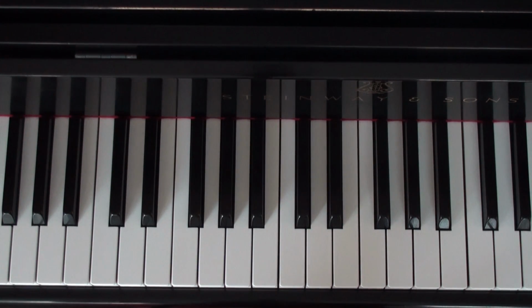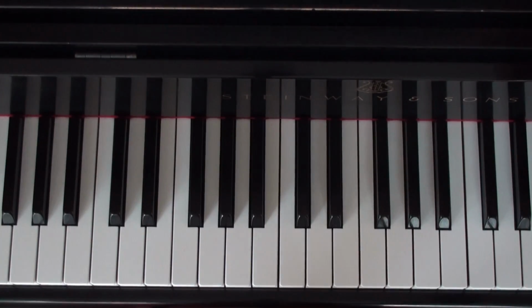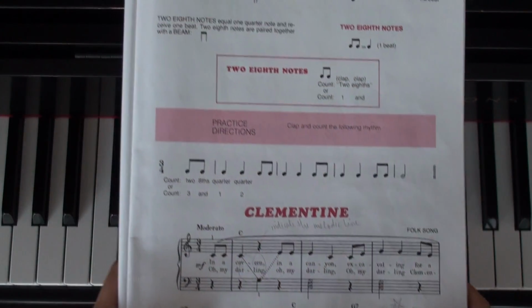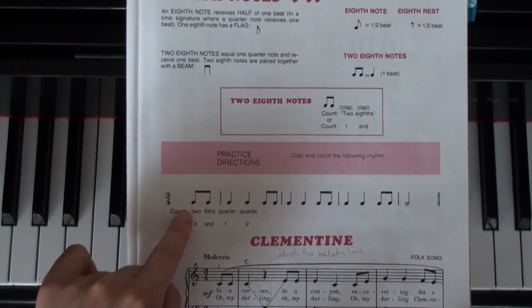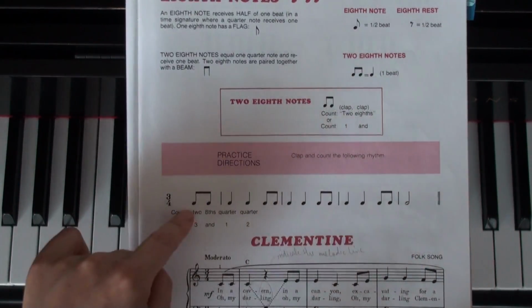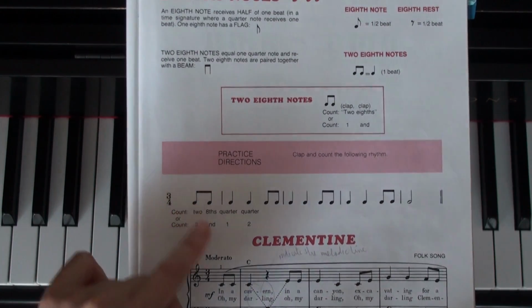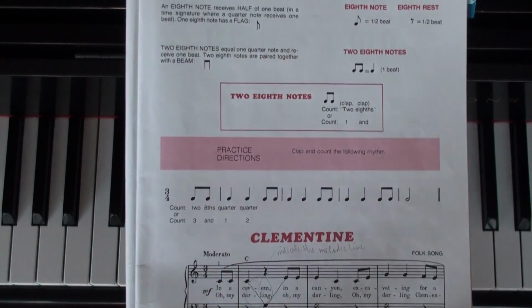Okay, now you have an example on page 23. Here's a little rhythm exercise for you to practice, and this is the rhythm that we're going to use for Clementine.